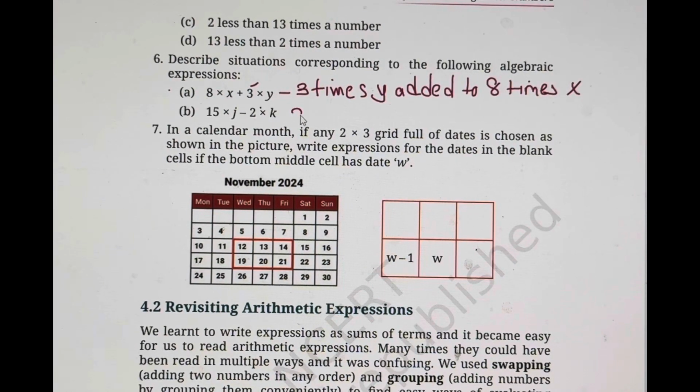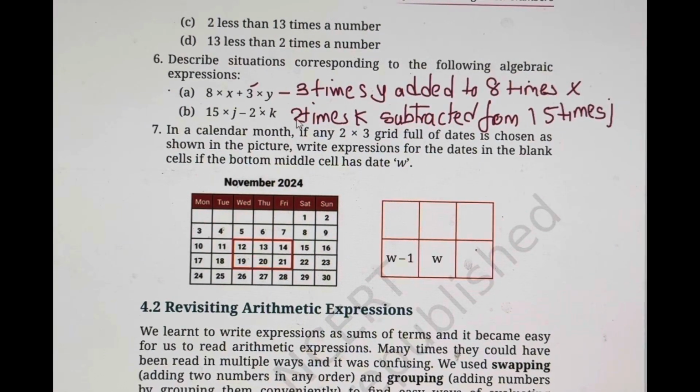Always write that first: 2 times k subtracted from, because this word from confuses a lot, subtracted from 15 times j. 15 times j minus 2 times k. That also can be written, but if you want to use the word subtracted from, then always write 2k first and then 15j.